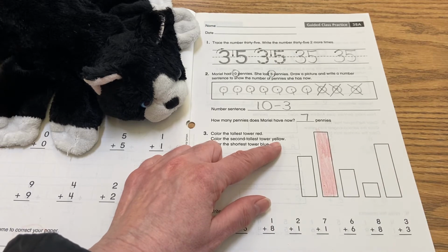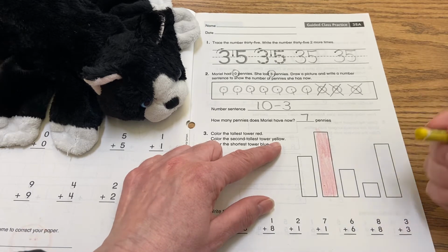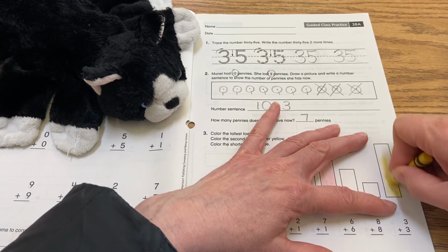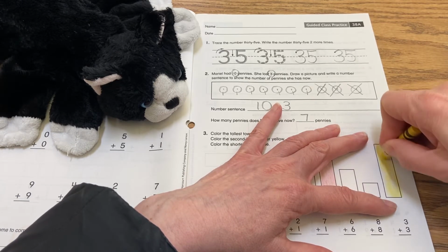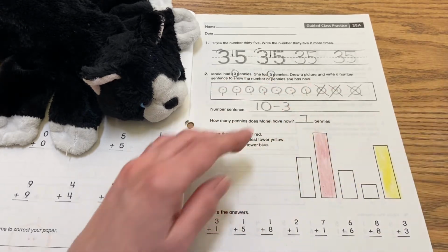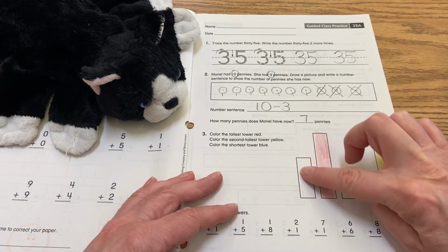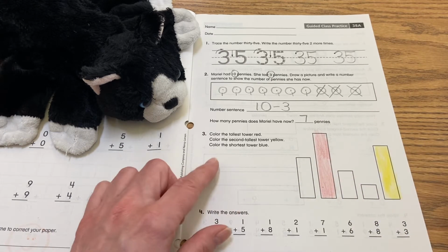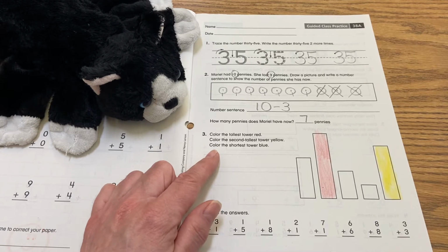So find your yellow crayon. Okay, and I have my little yellow crayon here, and I'm going to color this one yellow. Okay, so you can really see now that that's the second tallest, third tallest, fourth, and then fifth, okay? All right, so let's see what the last instruction says.